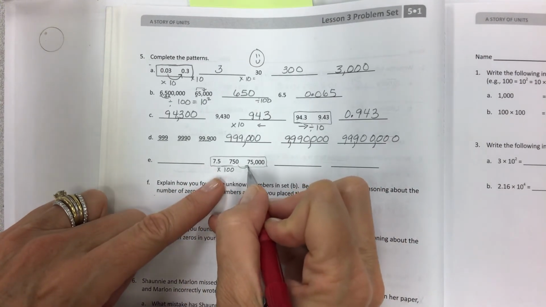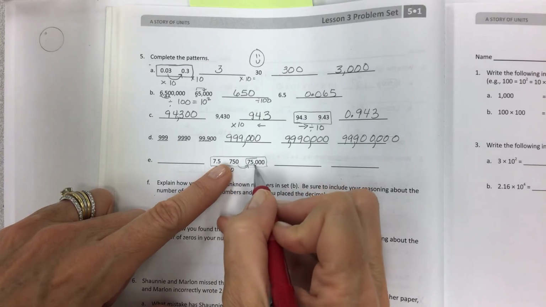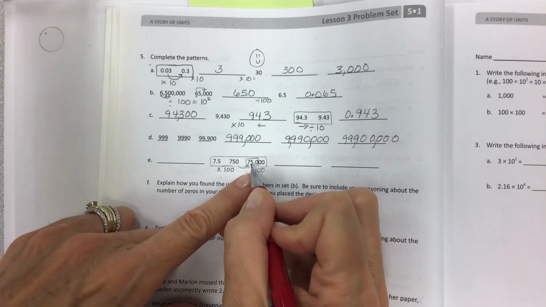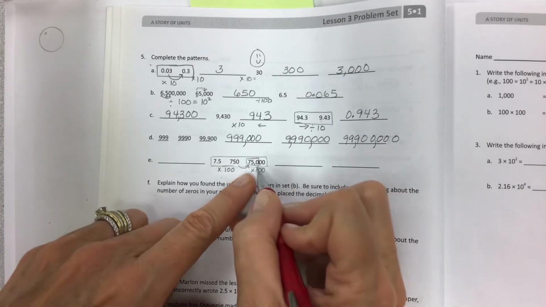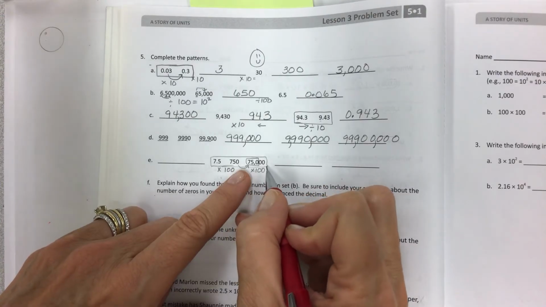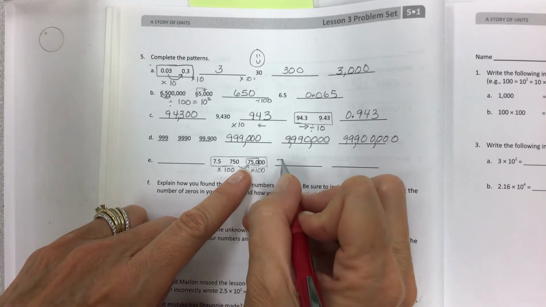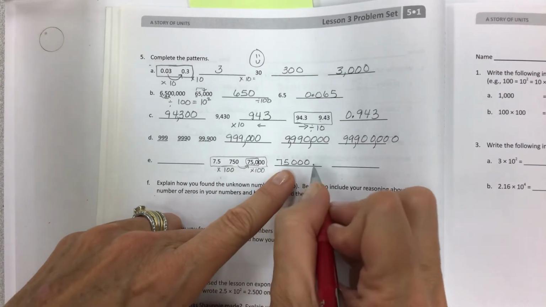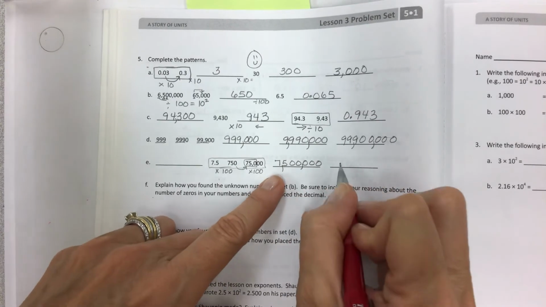So now just double check. If I multiply 750 times 100, do I get that right answer? Yes, I do, because I have 2 zeros here. So I'm going to take 75,000, and if I have 75 and 3 zeros, which is basically what we're looking at, I need 2 more zeros. Put your comma in.